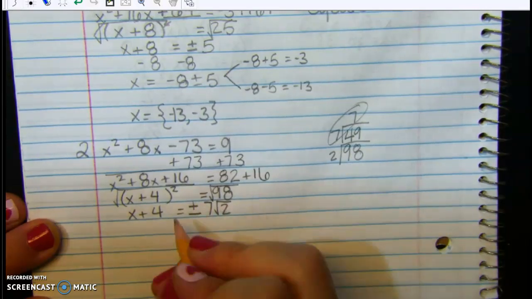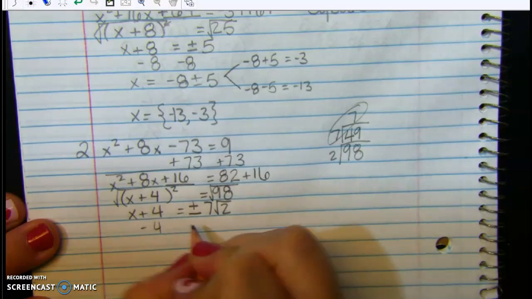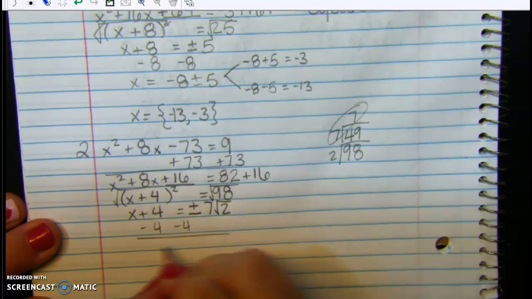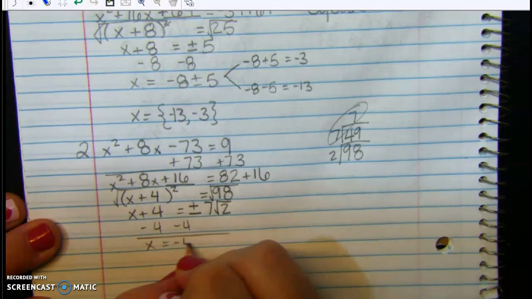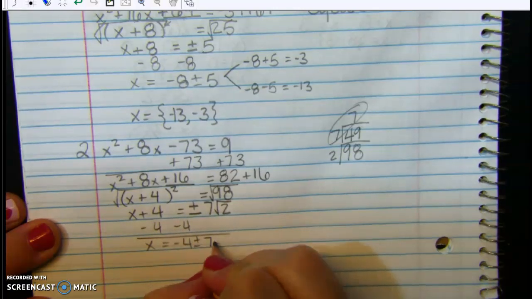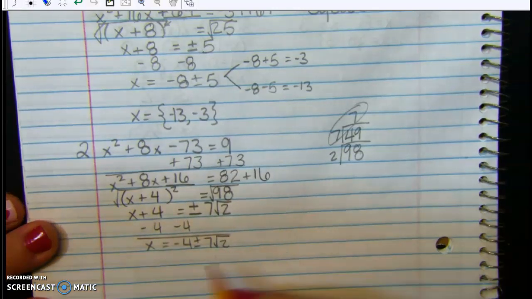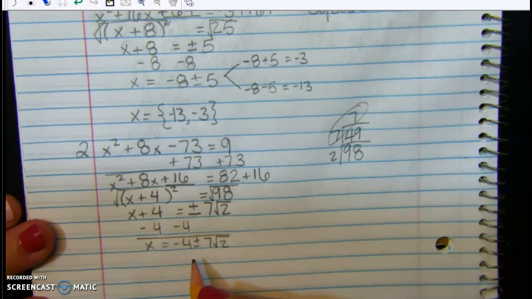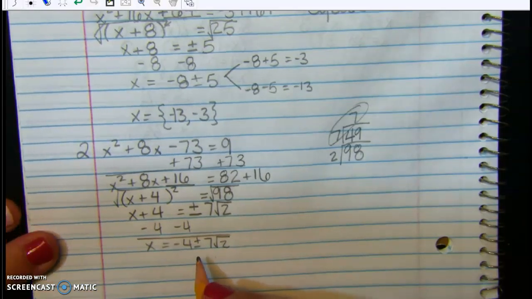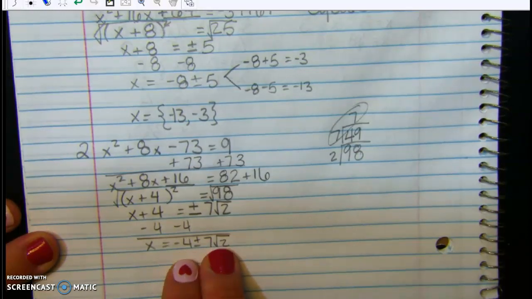Alright, so move the 4 over to the other side. x equals negative 4 plus or minus 7 square root 2. And we can leave our answer like this because it has a square root in it, so that part can't be simplified any further.